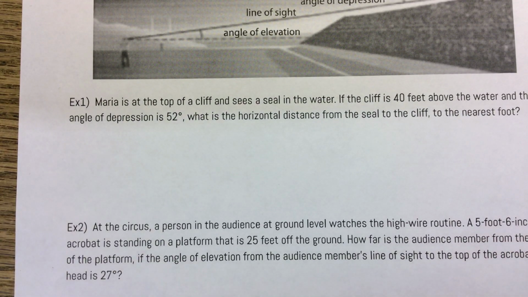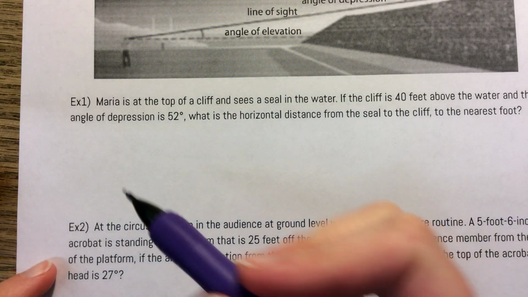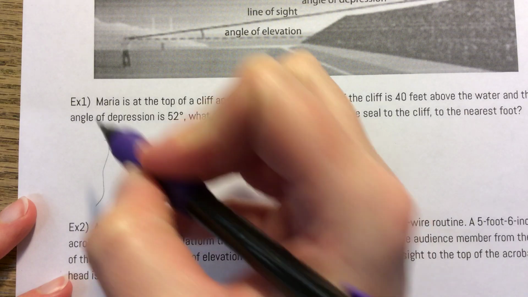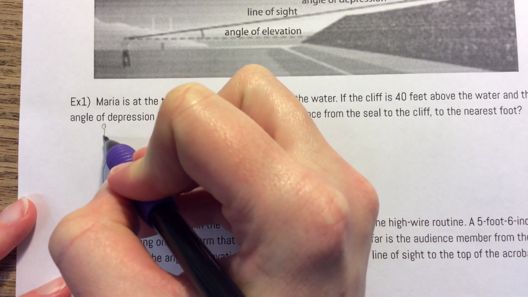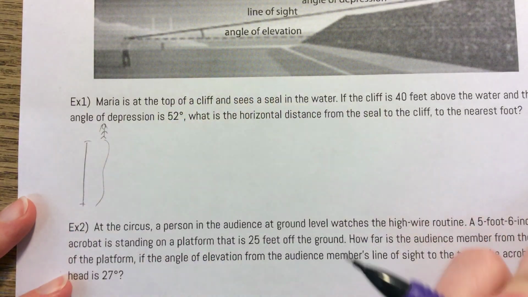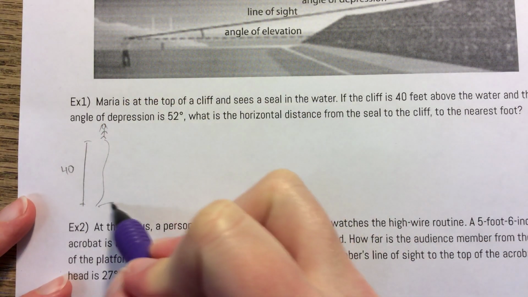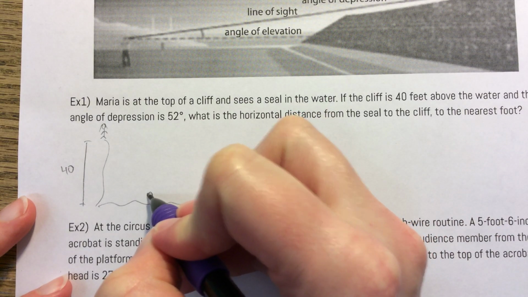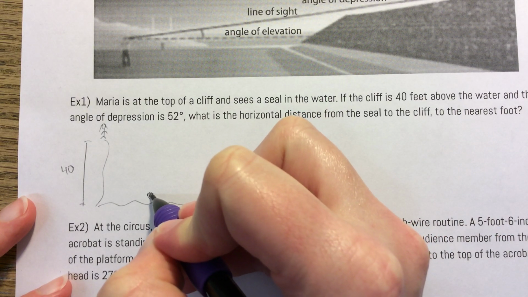So the first one says, Maria's at the top of a cliff. She sees a seal in the water. The cliff is 40 feet above the water and the angle of depression is 52 degrees. What is the horizontal distance from the seal to the cliff, to the nearest foot? It doesn't have to be a great drawing, but here's my cliff. Here's Maria. The cliff is 40 feet high. And here's my little seal.